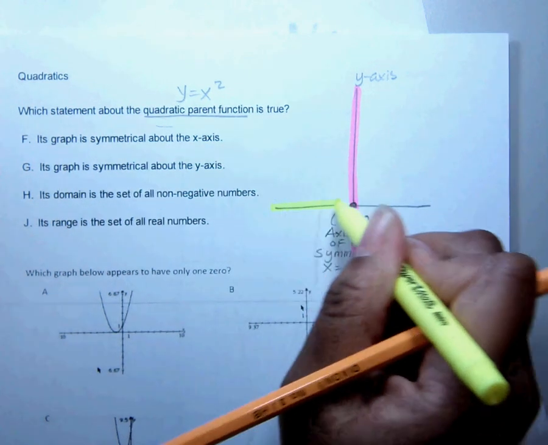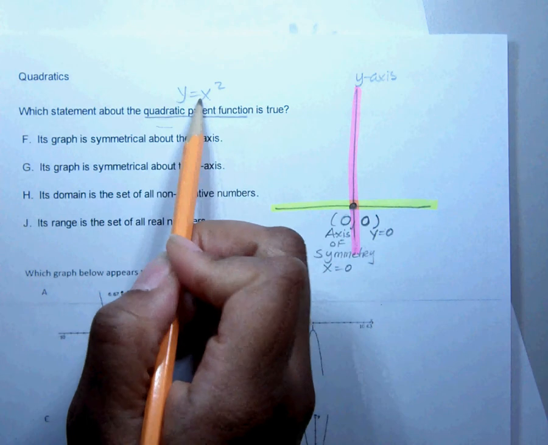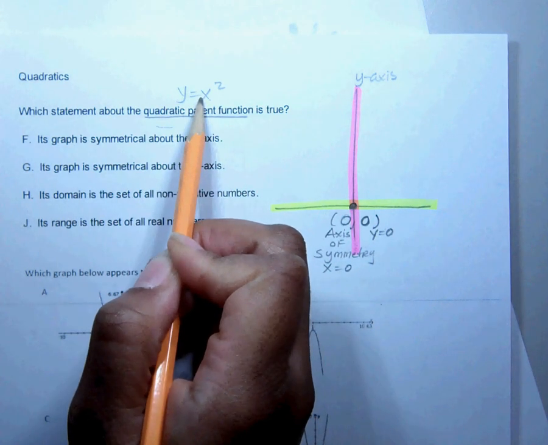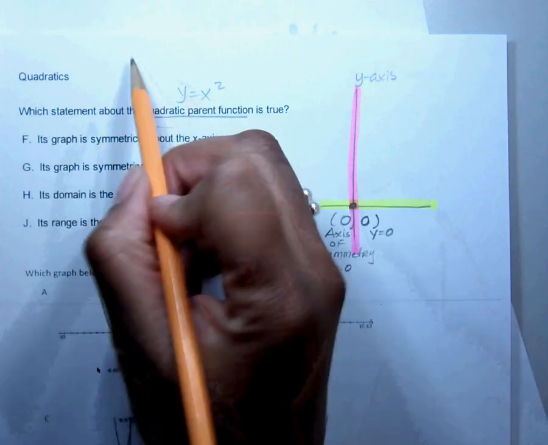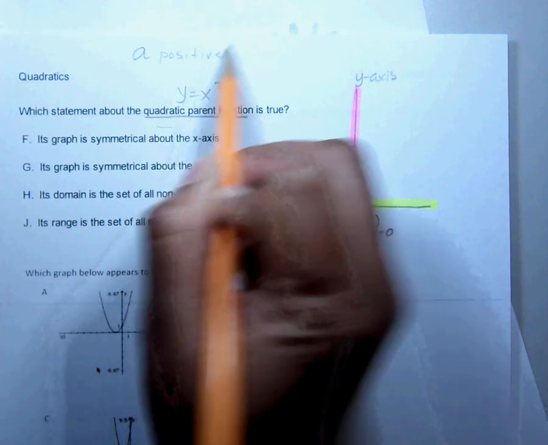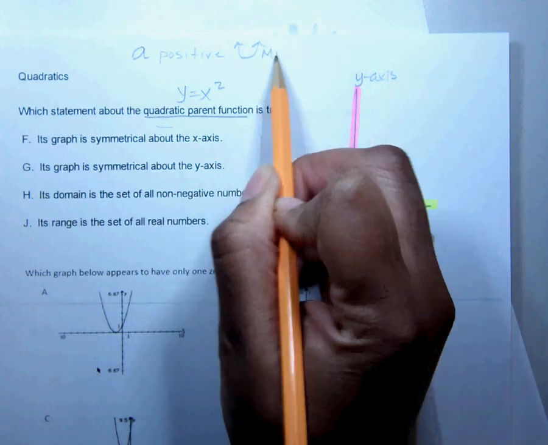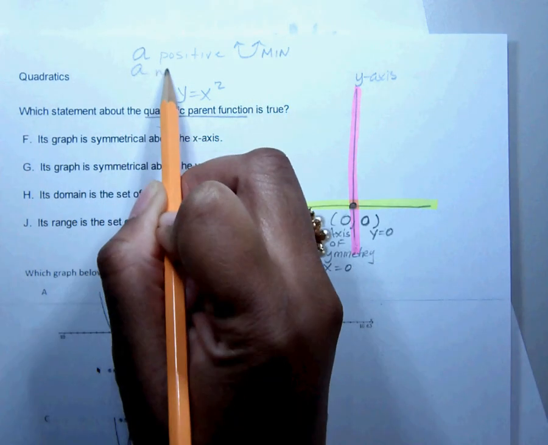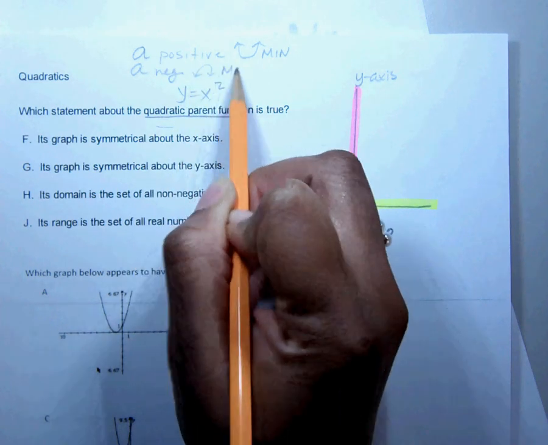Now, how do we know which one we have? The a in this problem is 1. Since it is positive, our graph is going to point up. So when a is positive, the graph points up. That means I have a minimum. If a was negative, my graph would point down. That would mean I would have a maximum.